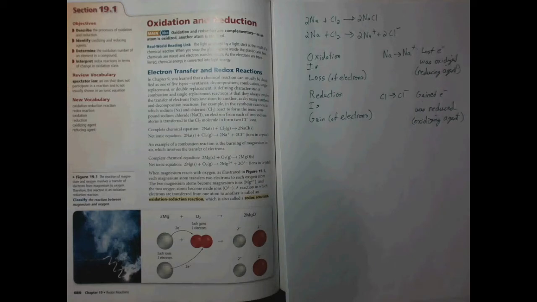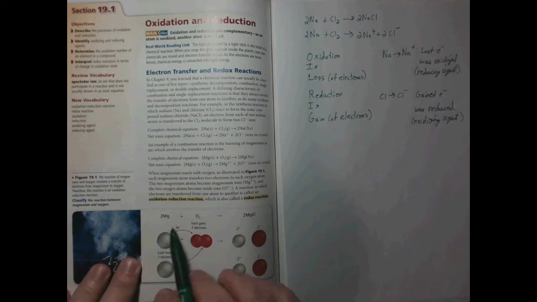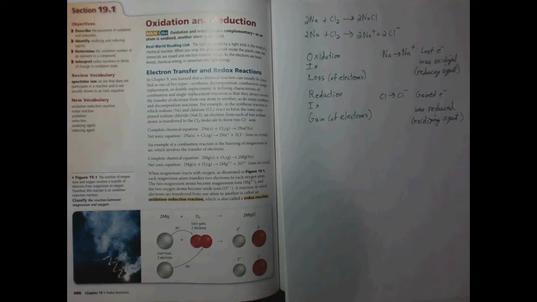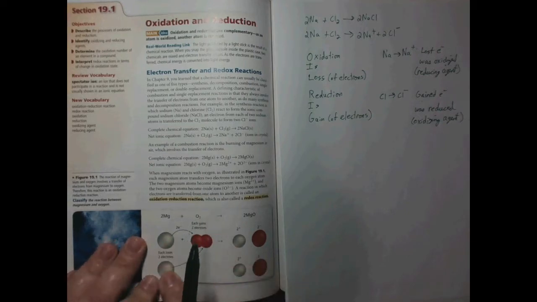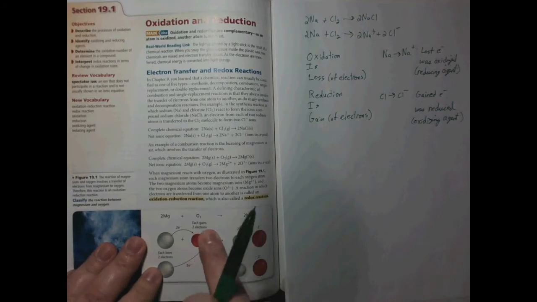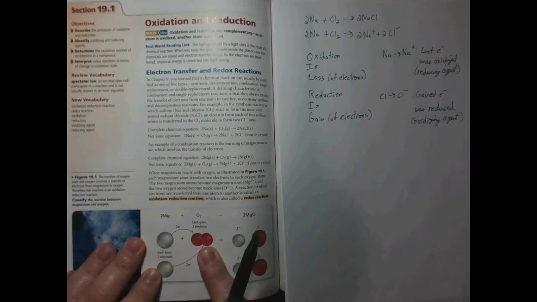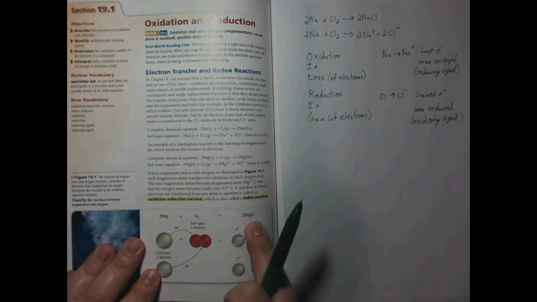Okay? And as it goes down here, it shows you magnesium and oxygen. And again, this is an oxidation-reduction reaction. Another way to say that, you can't have one without the other. They just call it a redox reaction. So when I use redox reaction, I mean oxidation and reduction. Both are happening. Can't have one without the other. So here I have two magnesiums and a molecule of oxygen, right? And so that formed two magnesium oxides.